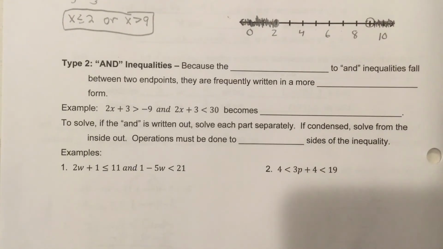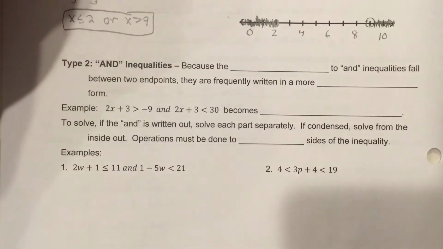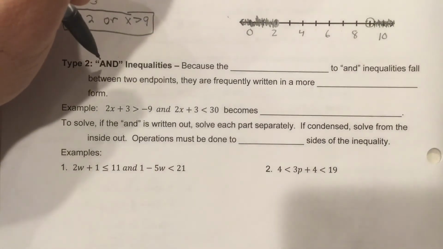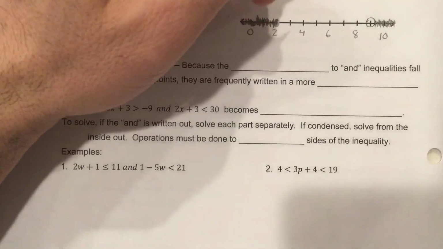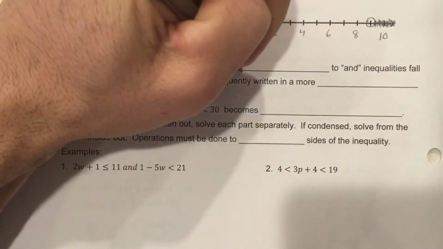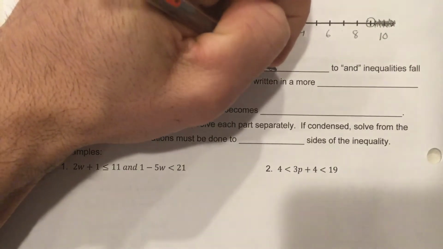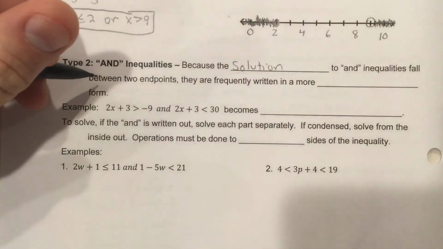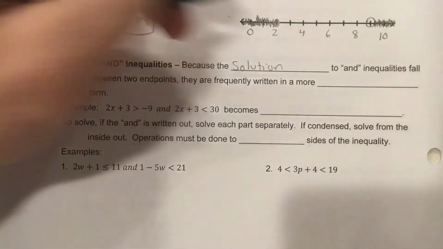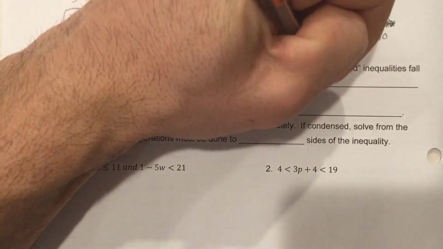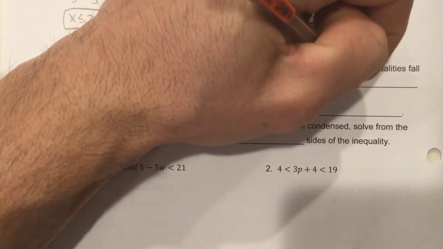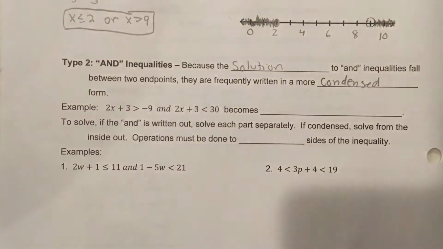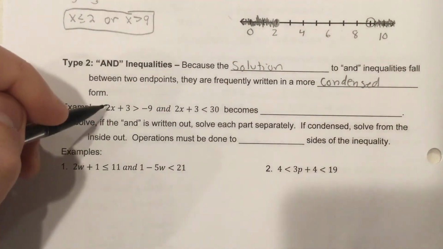All right, now we go to "and" inequalities next. Because the solutions to "and" inequalities fall between two endpoints, they're frequently written in a more condensed form. There are two ways to write "and" inequalities. So this is one way.